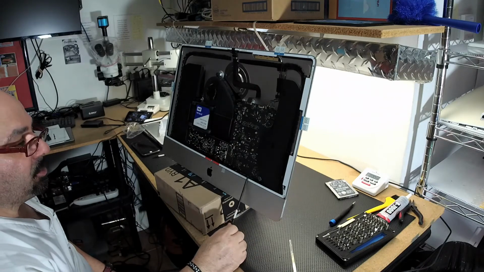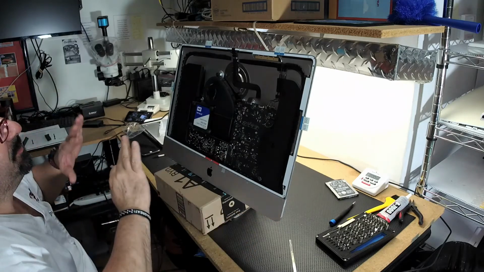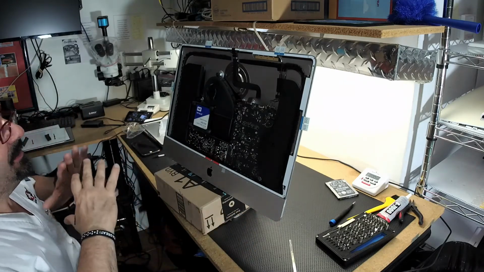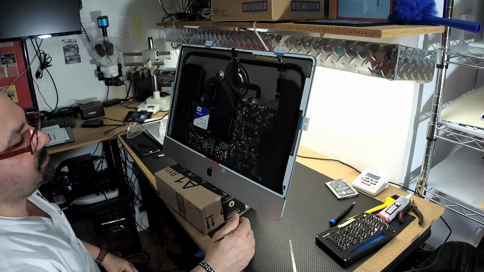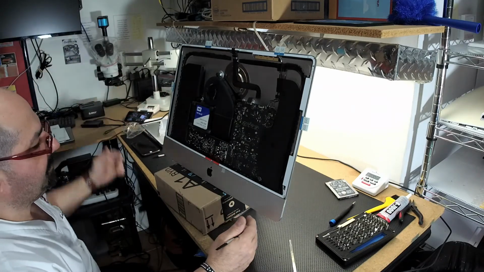We're not going to glue it down. We're going to connect it, install the operating system, and make sure everything's good to go. Once it's up and running and everything's good, then we're going to seal it. We don't want to close it down and then something comes up.